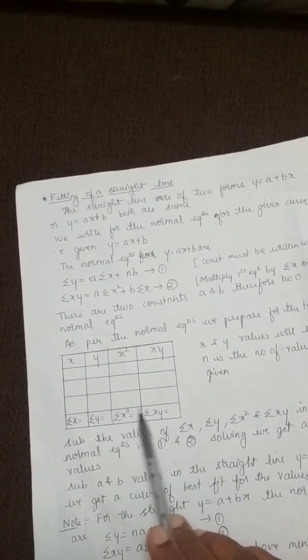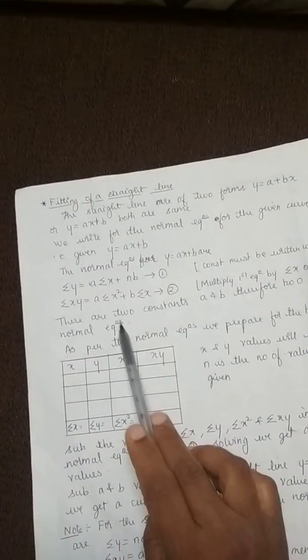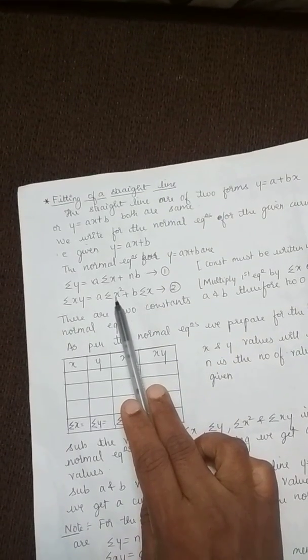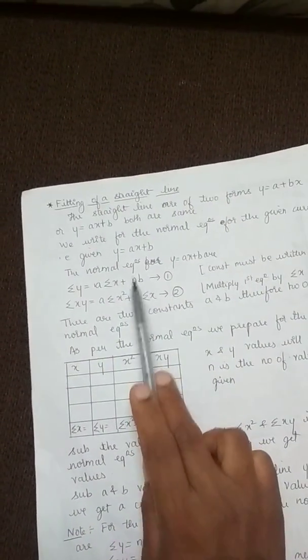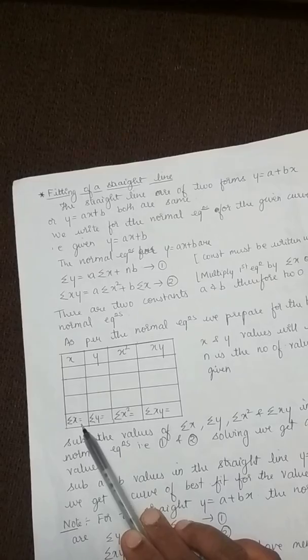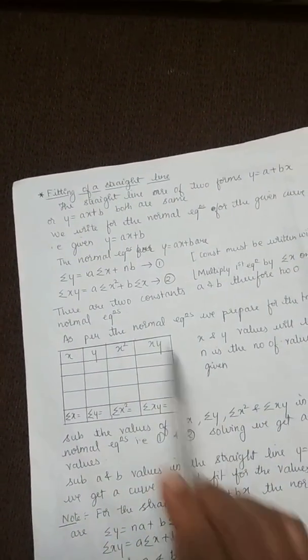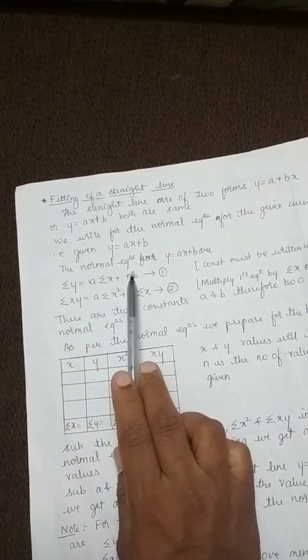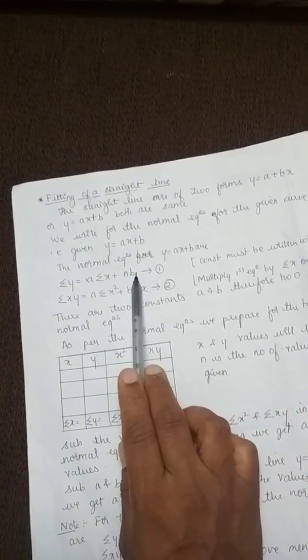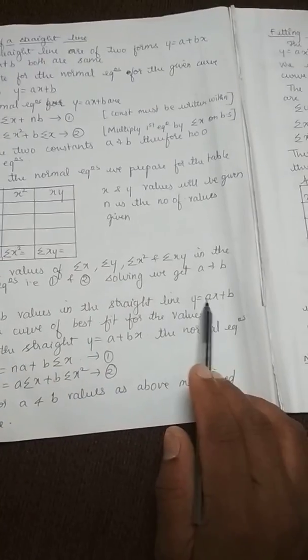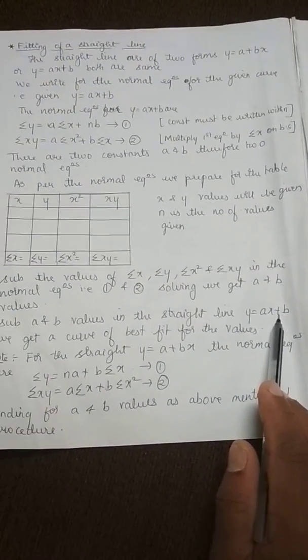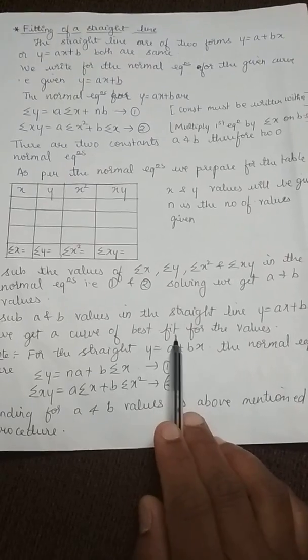Hence, taking the summations and substituting in the normal equations, where n is the number of readings given, solving on the calculator, we will get the values of a and b. Substituting the values of a and b in y is equal to ax plus b, we get the curve of best fit.